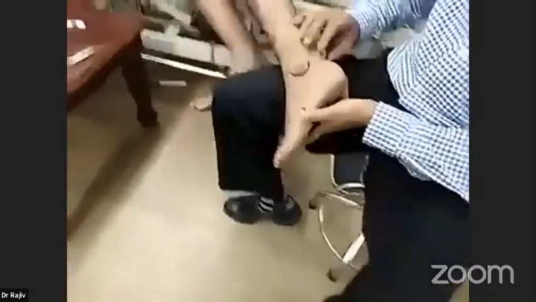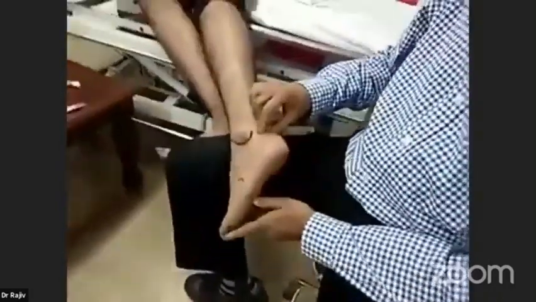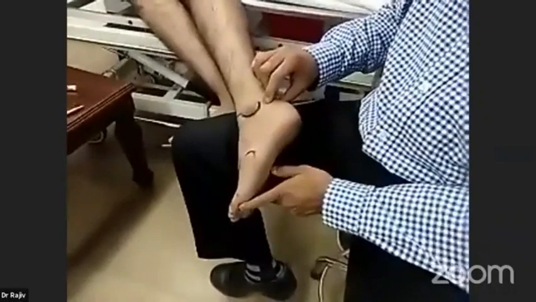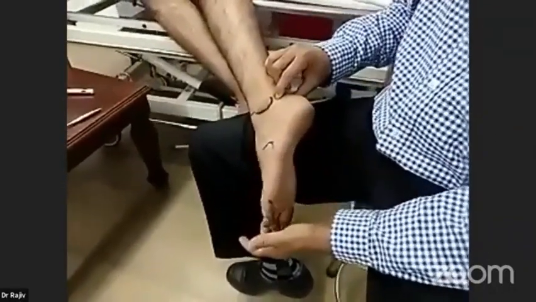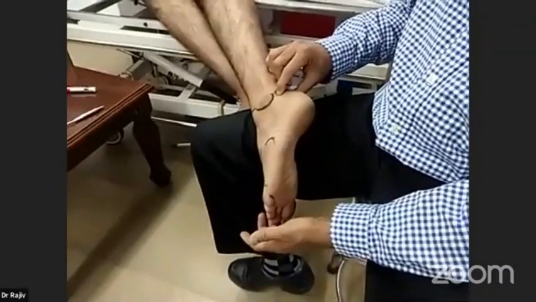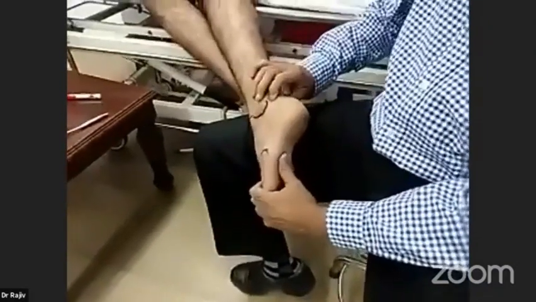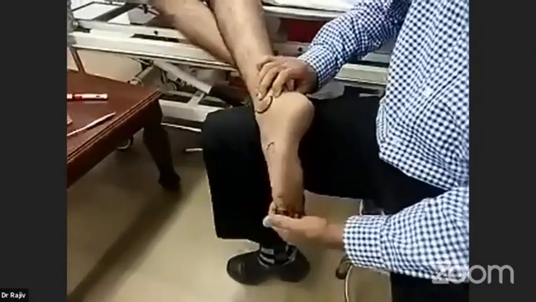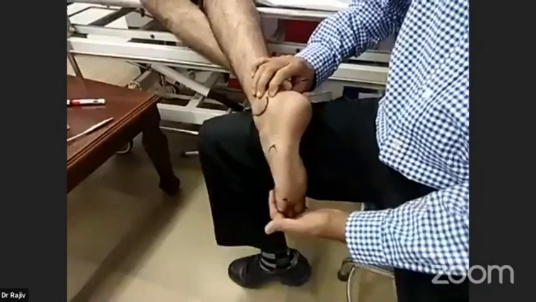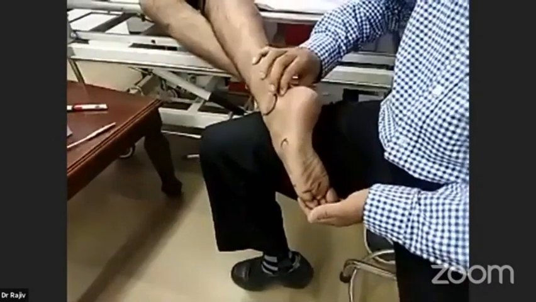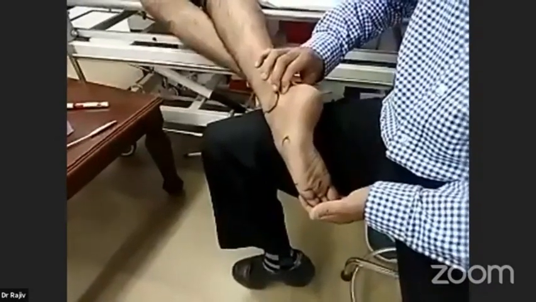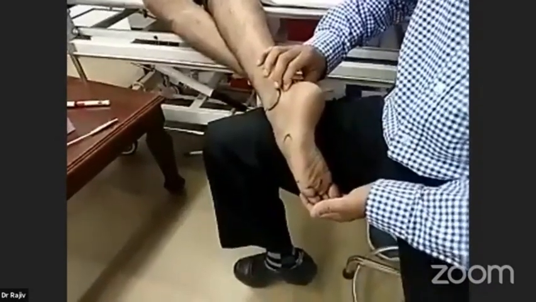For the posterior impingement, you have a presence of os trigonum at the posterior aspect, which could sometimes give pressure onto the flexor hallucis longus tendon. And in those cases, you want to do a hyperplantarflexion test, where you are hyperplantarflexing the ankle and looking for tenderness and pain at the level of the posterior aspect of the ankle.